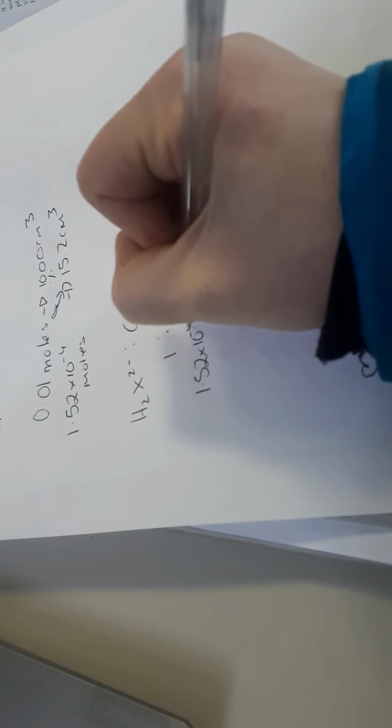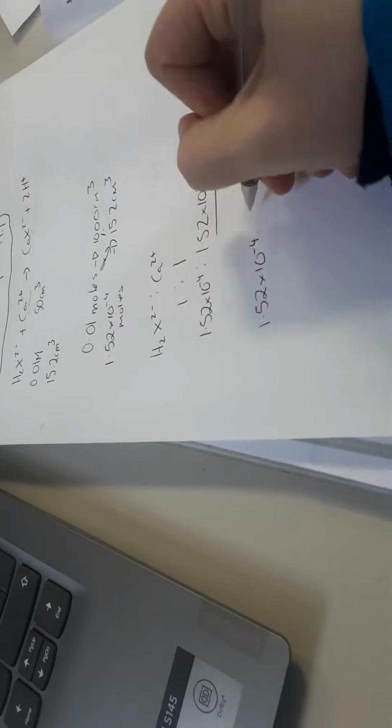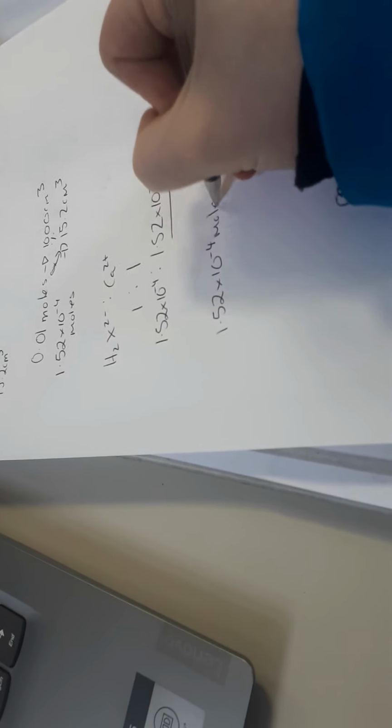I'm asked for my number of moles of hard water, so I have to get this into an equation. My ratio here is 1:1, so if I have 1.52 by 10 to the minus 4 of EDTA, I'm also going to have 1.52 by 10 to the minus 4 moles of calcium ions. Now, that 1.52 by 10 to the minus 4 moles is only in 50 centimetres cubed.